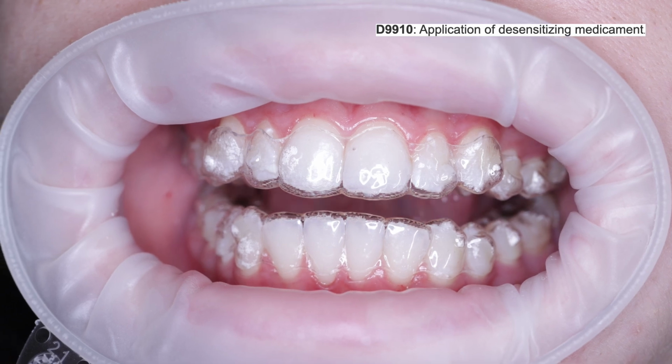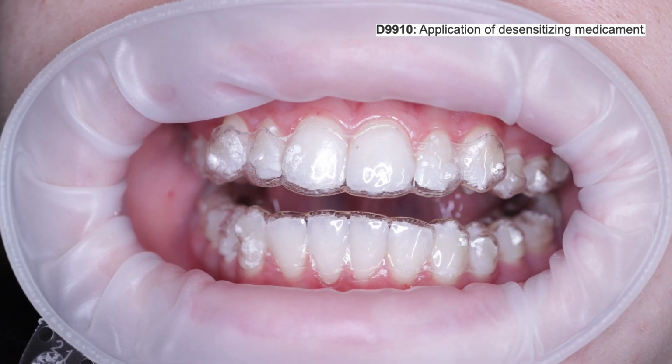Sometimes we have these little white spot lesions. You just won't have it with utilizing this desensitizer.